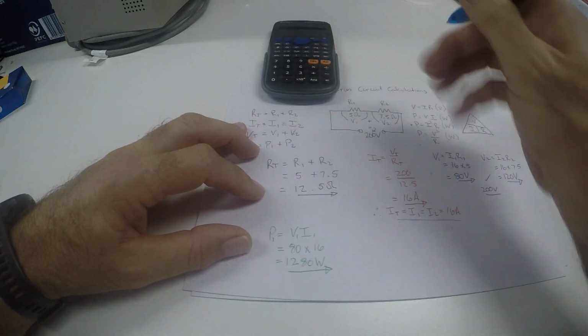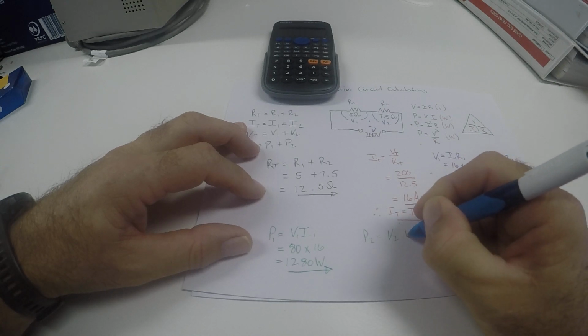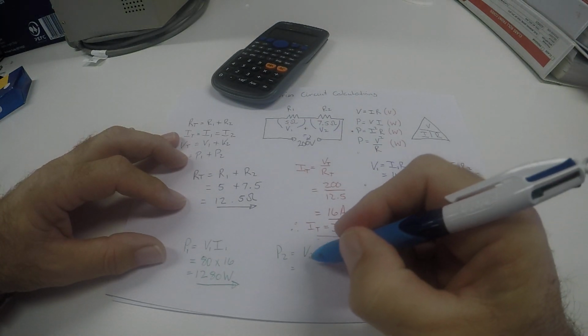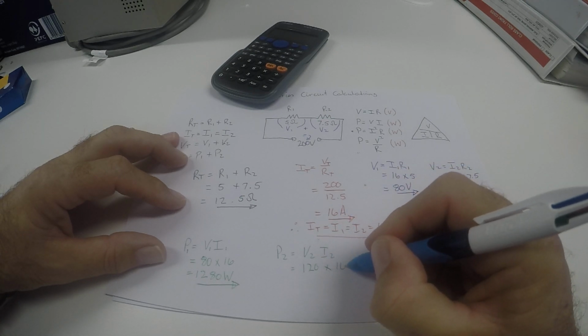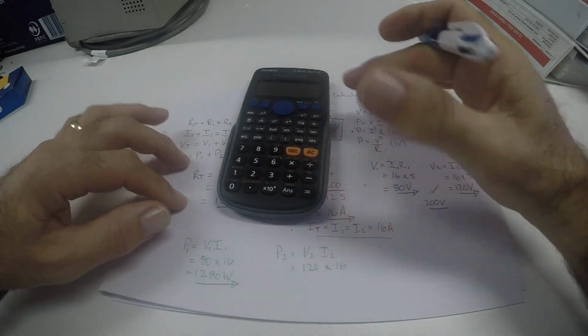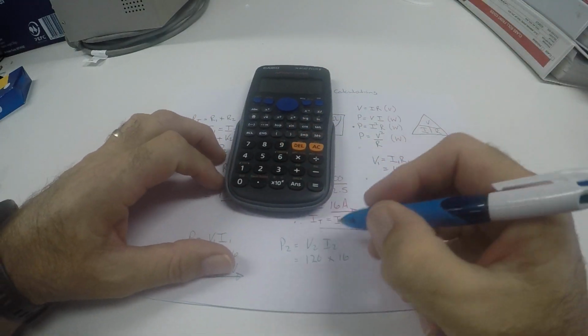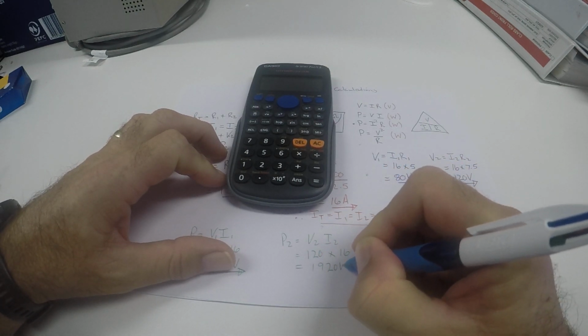Okay, now let's do P2. V2, I2. Voltage 2 we can see is 120 times I2 is 16. So I go 120 times 16 equals 1920 watts.